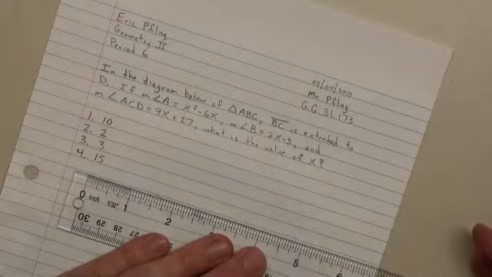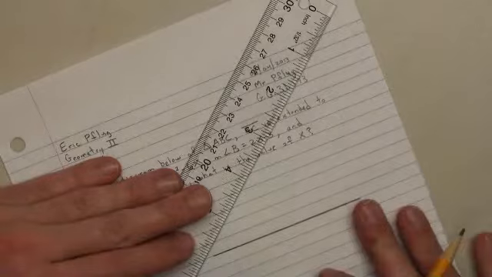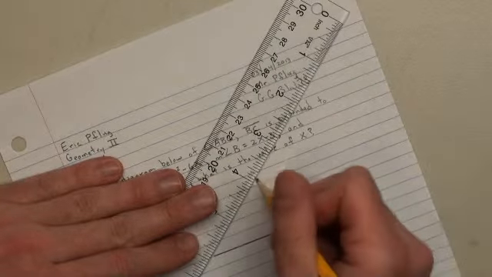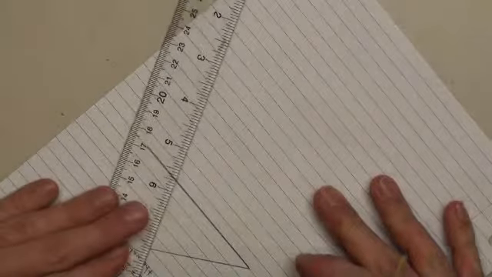Now, they also have a picture for this one, so let's draw in the picture. I'm going to make this a little bigger. Hopefully we could fit everything we want into the diagram.